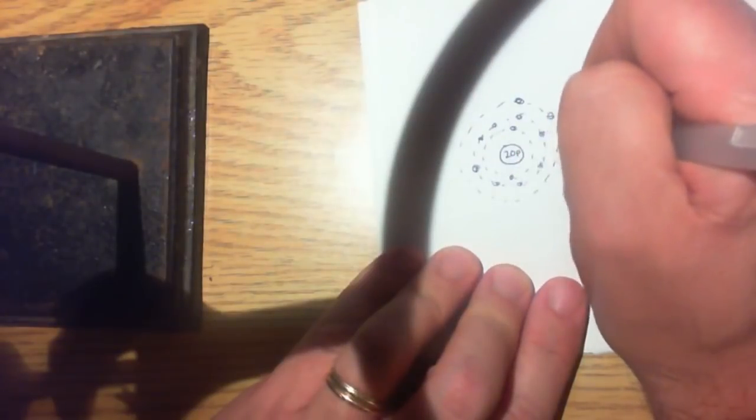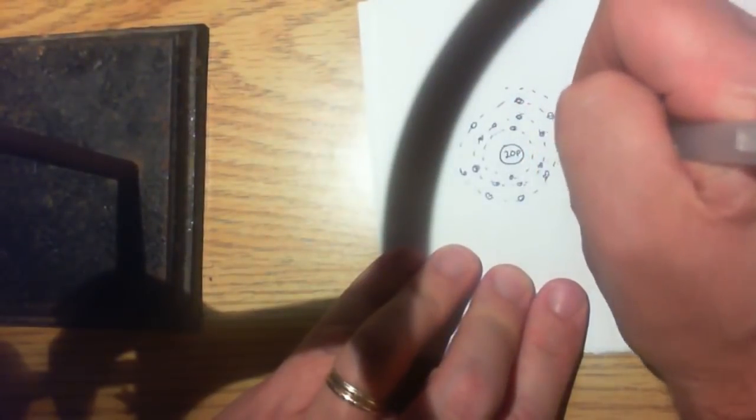Okay, and we can see that because if I look at my calcium ion, it has 20 protons. It has 2 electrons in its first orbital, 8 electrons in its second energy level, 8 in its third energy level, and 2 in its outermost.